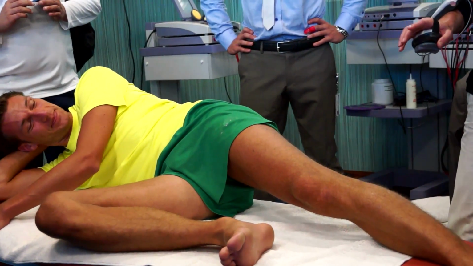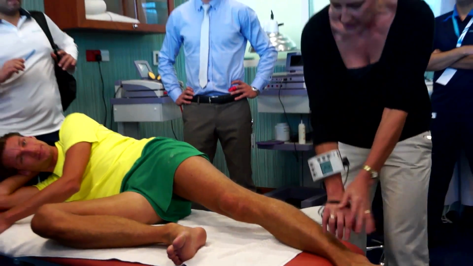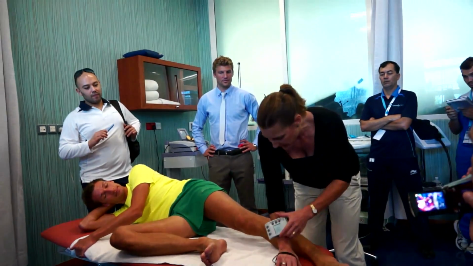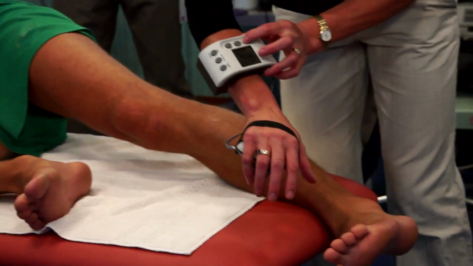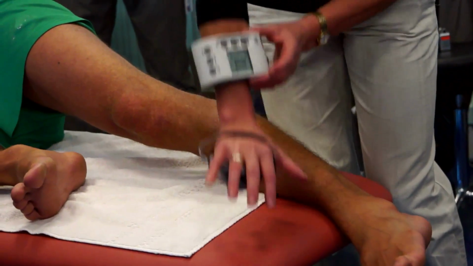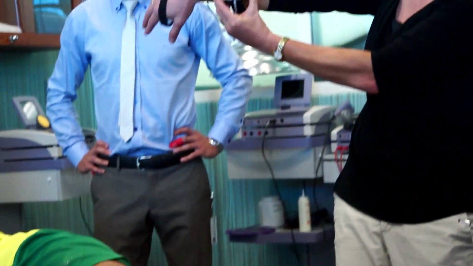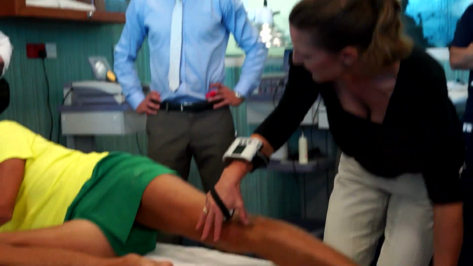Another key point, you've got to be very, very careful that you do not continue pushing the leg down onto the bed, because as you can see, if I zero this and push onto the bed, that'll give a much higher score than what he was actually able to produce. So it's important that you stop short of the leg hitting the bed.